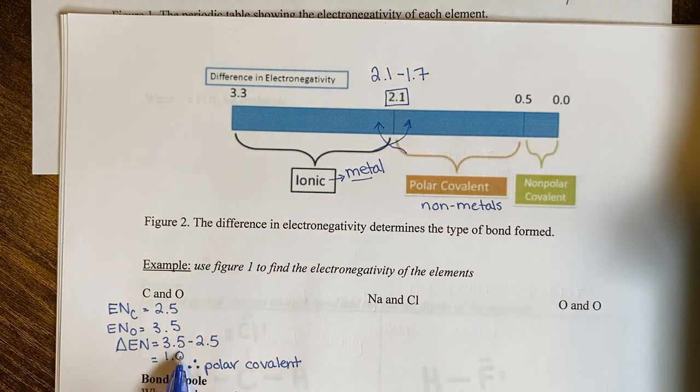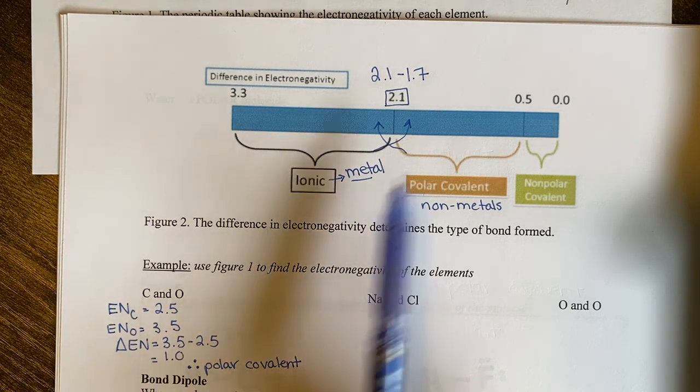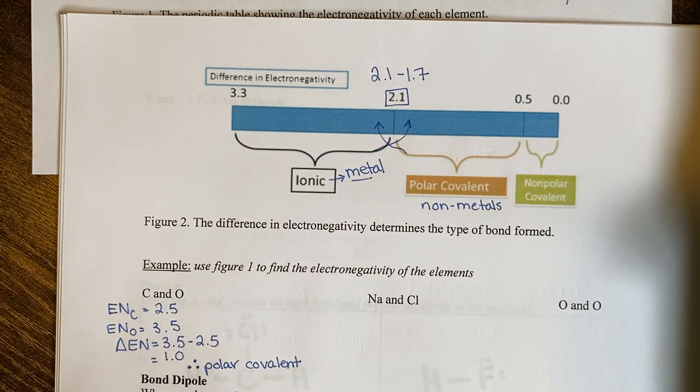When you're calculating the difference, always take the larger number and subtract the smaller number. It doesn't really matter. If you do it the other way around, you'll get a negative number, which doesn't matter. It's the magnitude of the number that gives us our answer, not the direction, whether it's positive or negative. But if you don't like looking at negative numbers, just always start with the larger number minus the smaller number, and then you'll get a positive integer.